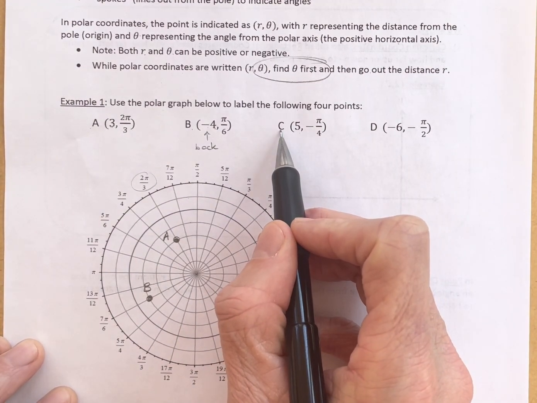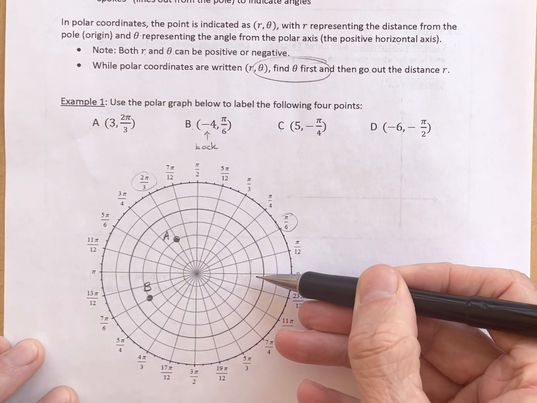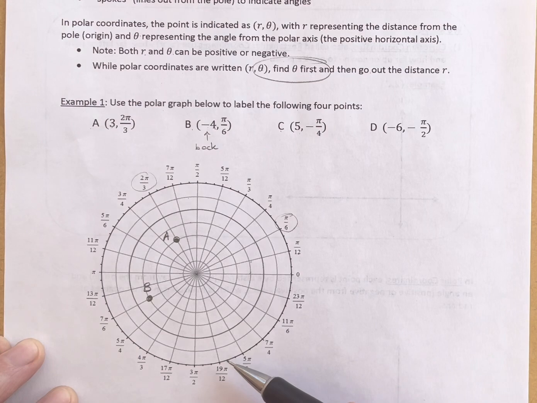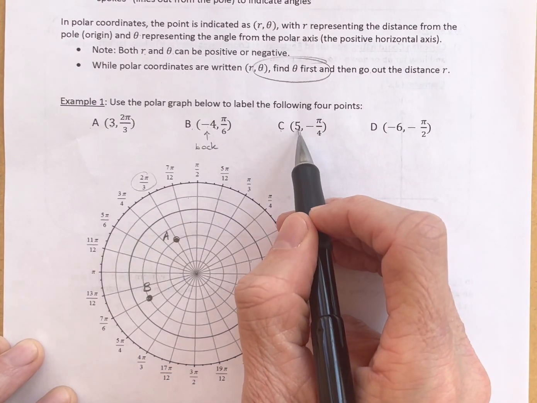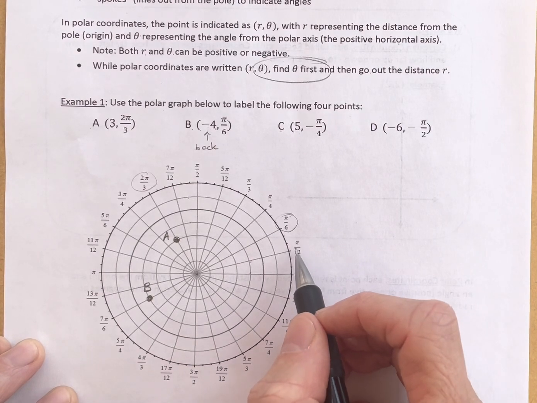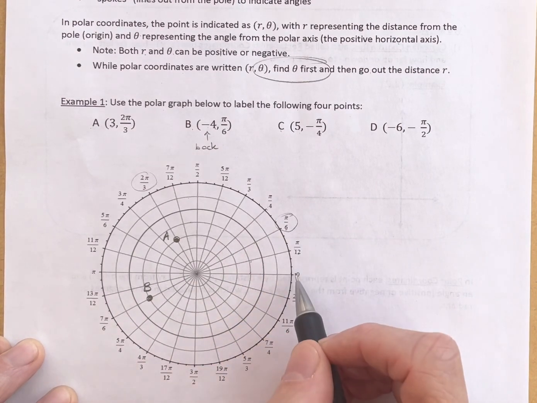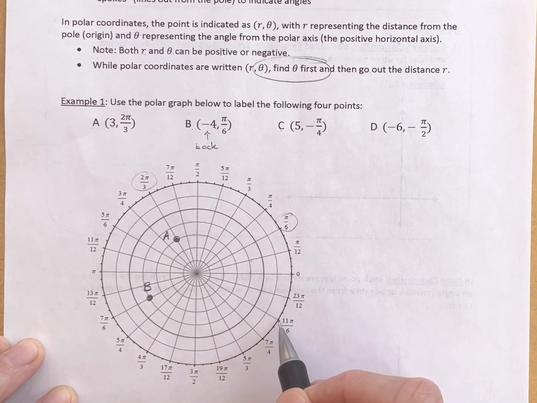Okay, letter C, we have a negative angle, which means we're going to go from the polar axis in the clockwise direction and a positive r. So let's find negative pi over 4. Well, here is positive pi over 4, which we went up 3 to get to. So negative pi over 4 will go down.